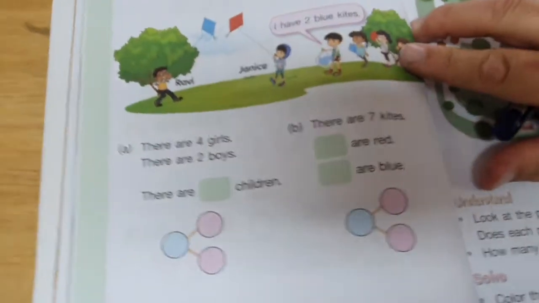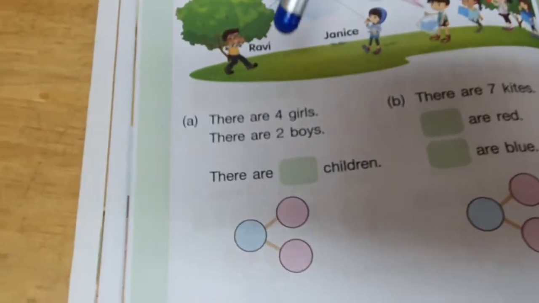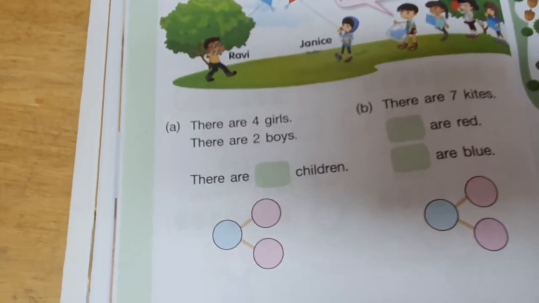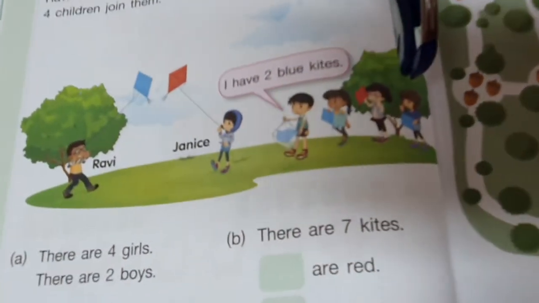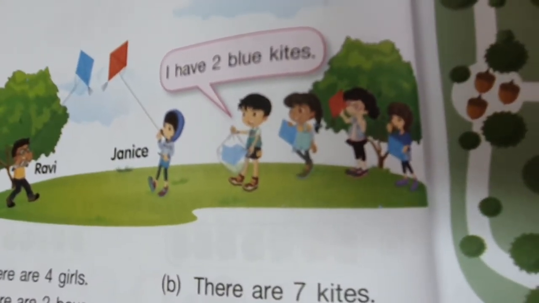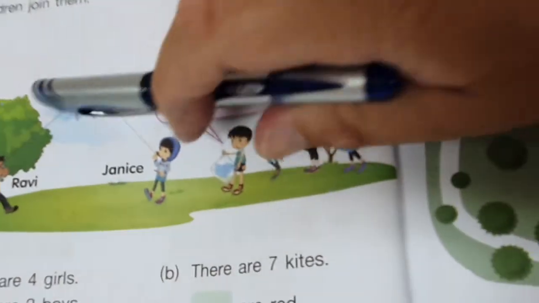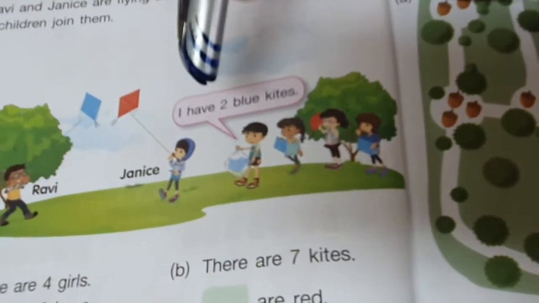Okay, so A, there are 4 girls. Let's count them. 1, Janice is a girl. 2, 3, and 4. Let's see if you can see that. The focus is very bad.